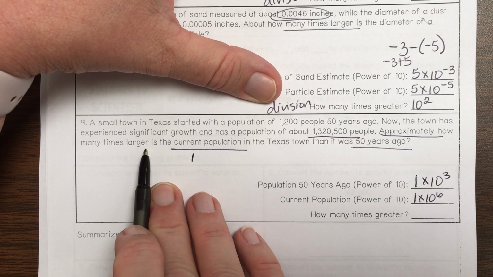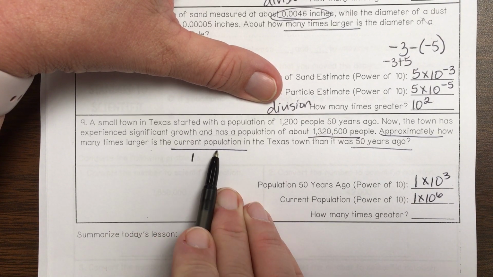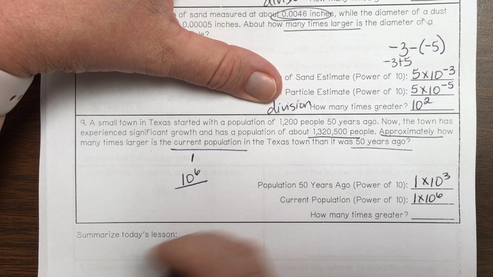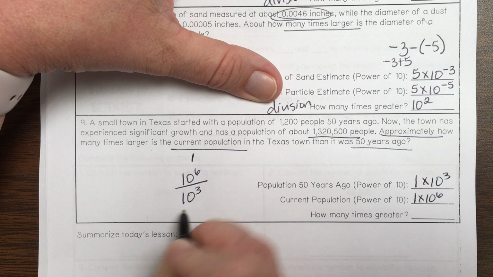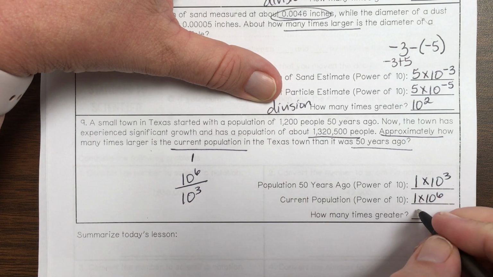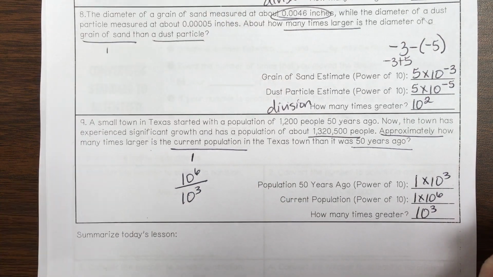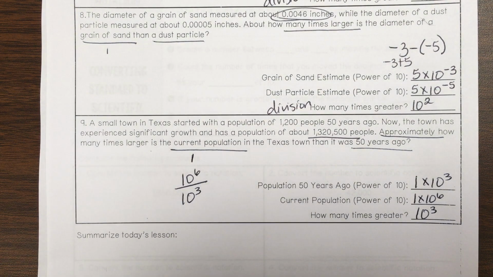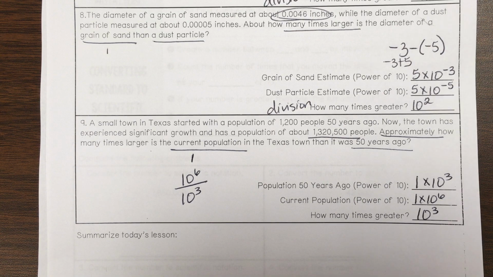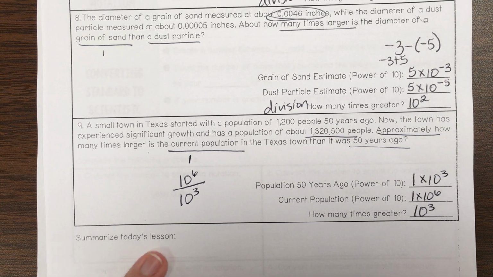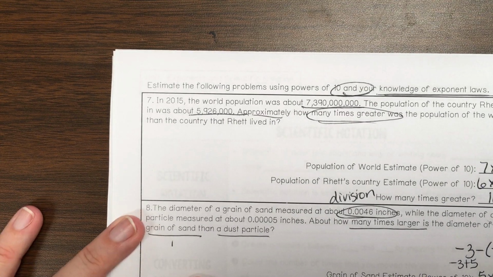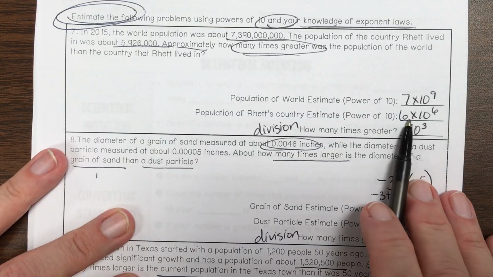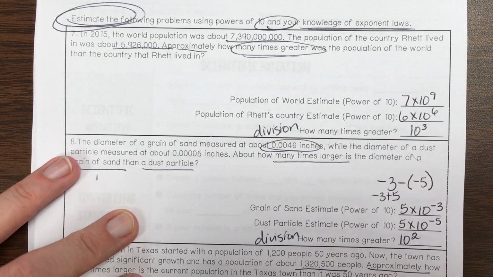Approximately how many times larger is the current population, so that'll be first in our division setup, than the population 50 years ago. 10 to the 6th divided by 10 to the 3rd. And that is estimating quantities. We have to be really careful to be sure we read the difference in the instructions. These instructions say estimate. At that point, that's when we do our estimations.